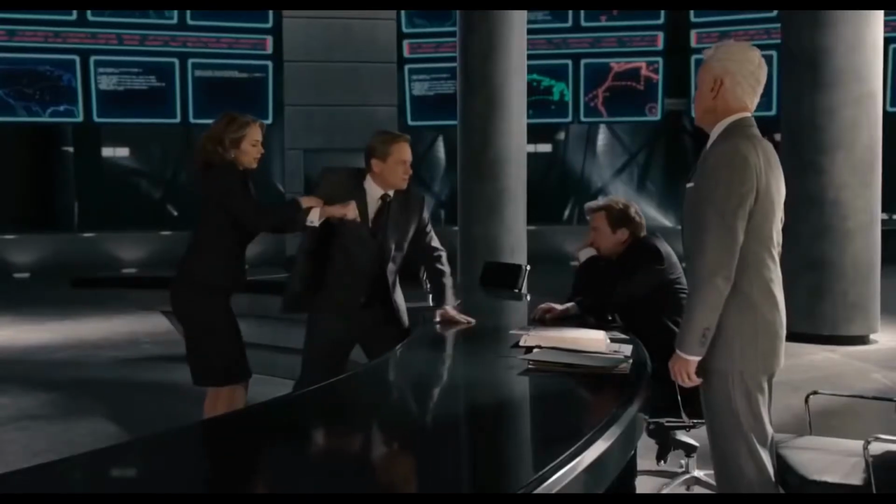Michael Douglas was de-aged in Ant-Man, thanks to makeup and digital effects. The result is amazing.